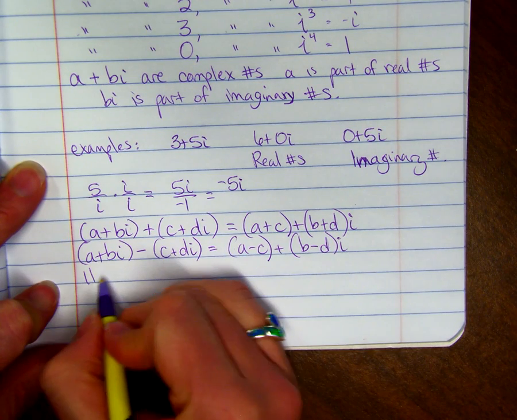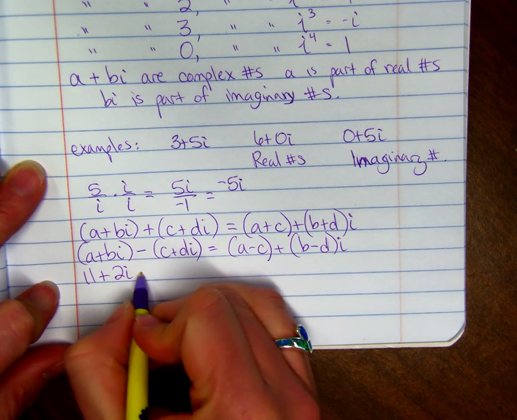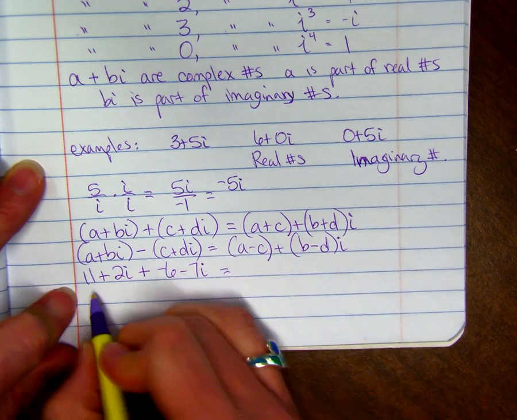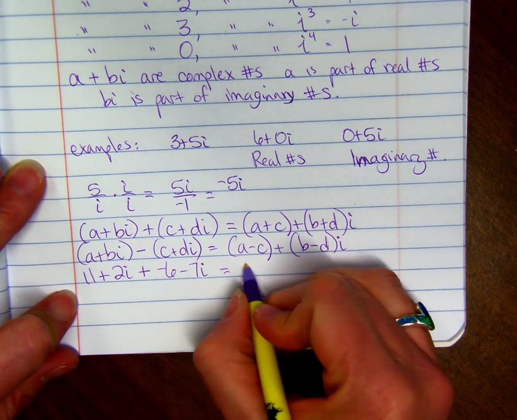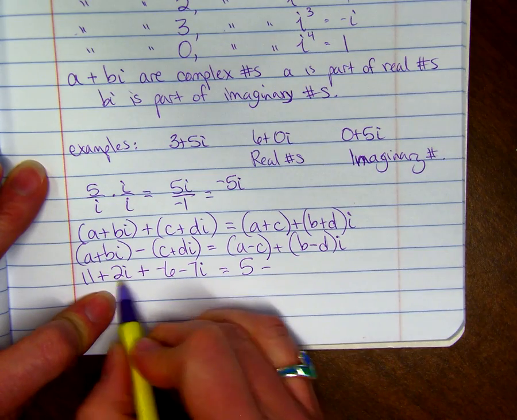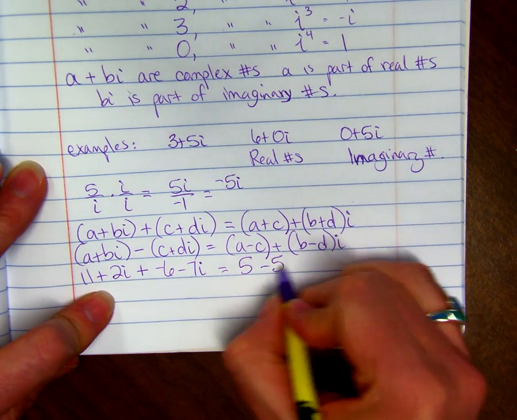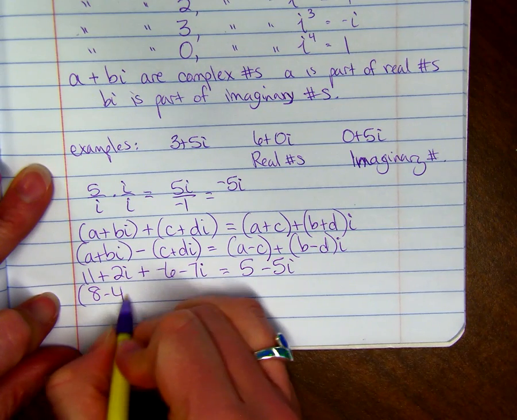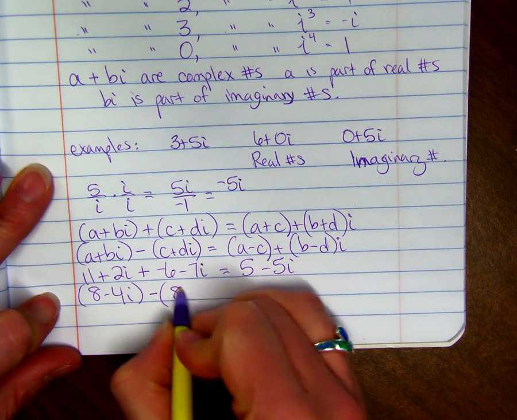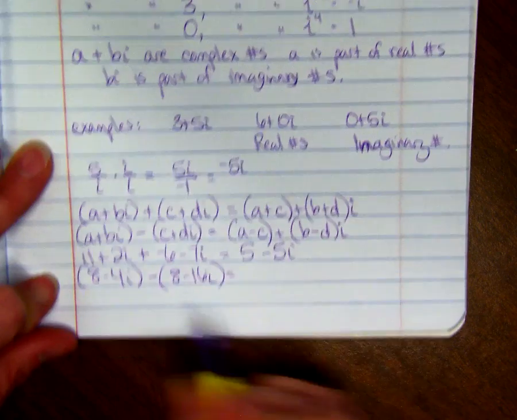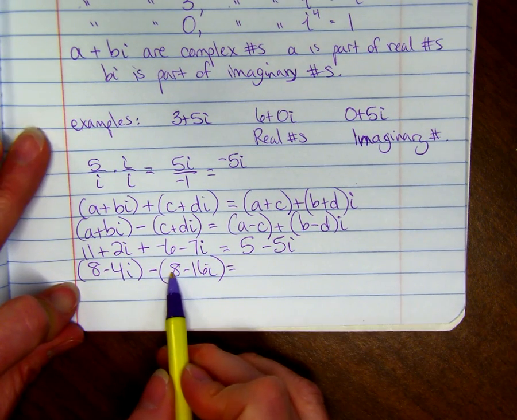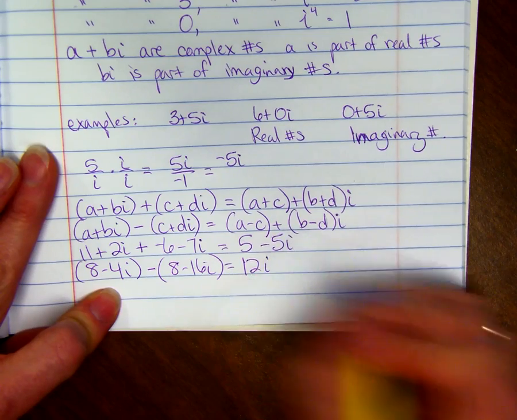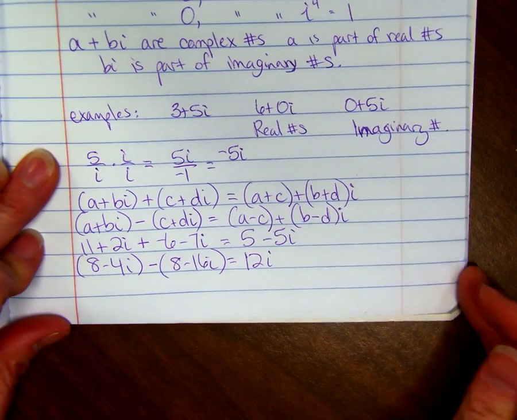So here's an example. If we have 11 plus 2i plus -6 minus 7i, we add the 11 and the -6 to get 5, and we do 2i minus 7i, which is minus 5i. Or here's one where we subtract two complex numbers. So we have 8 minus 8, which is just 0. -4i plus 16i would give us 12i.